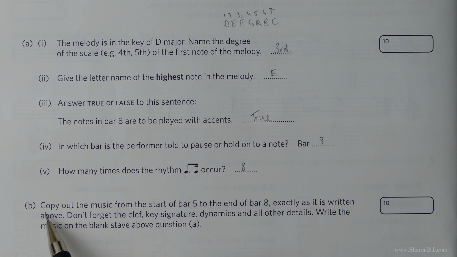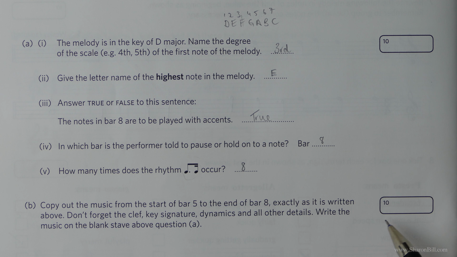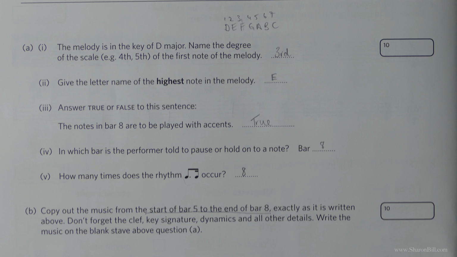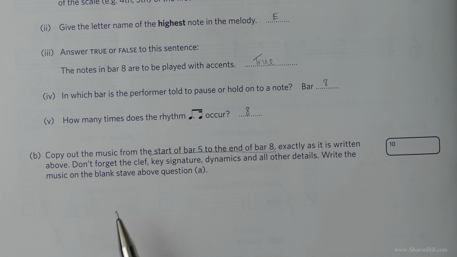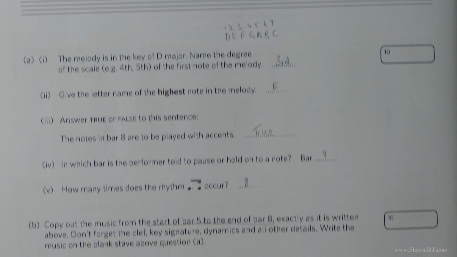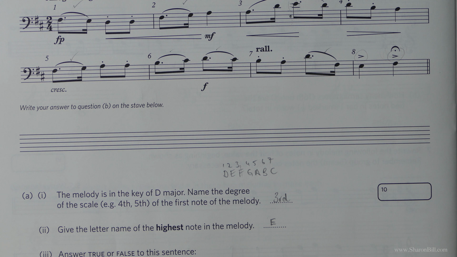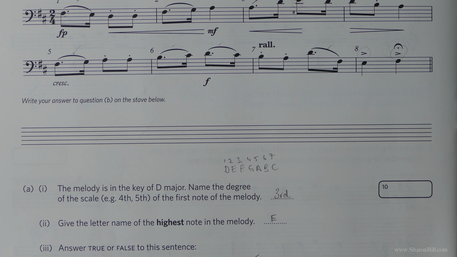Now then, copy out the music. This is where you keep your eyes peeled. 10 marks for just copy, but make sure you copy the correct bit from the start of bar 5 to the end of bar 8. So actually what we're going to be copying is this second line. They even tell us to make sure we include all of these details, but basically just copy everything. If it helps you, by all means, even pop the bar numbers in just to keep track on what's going on. You won't get penalised for doing that.